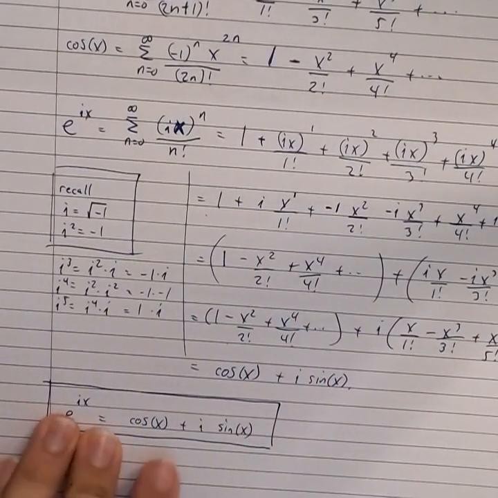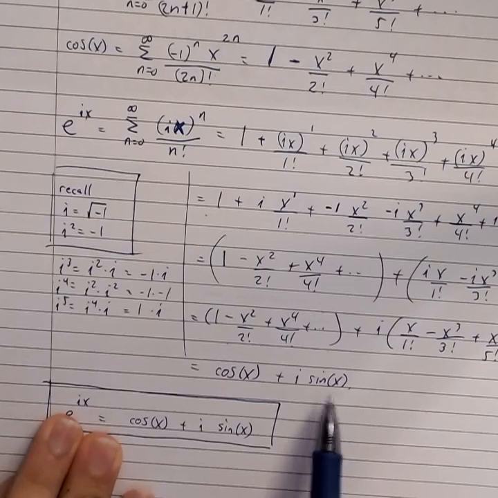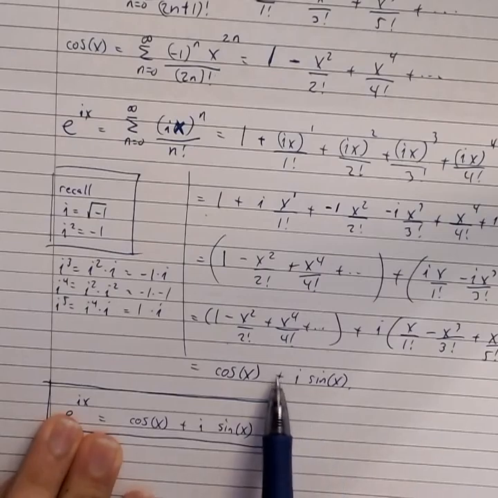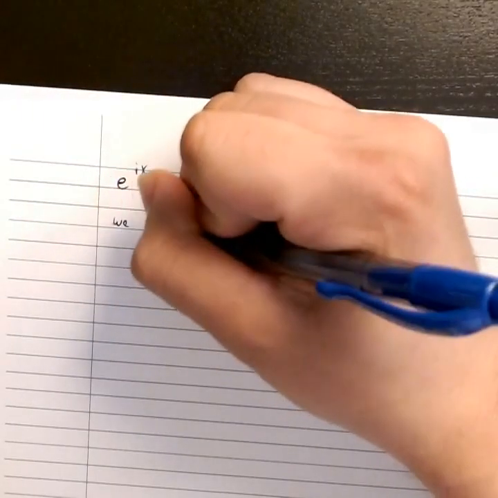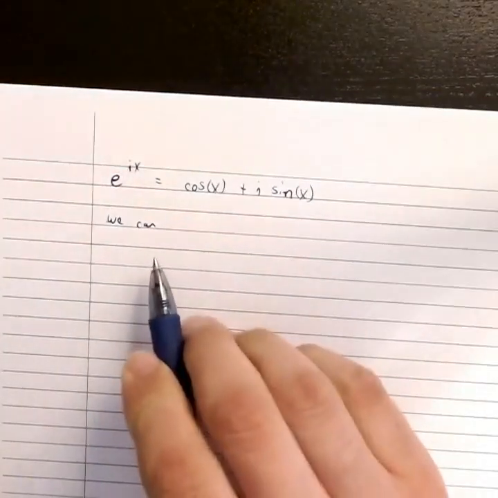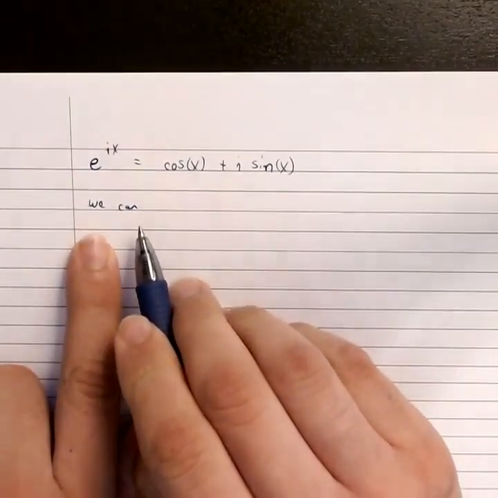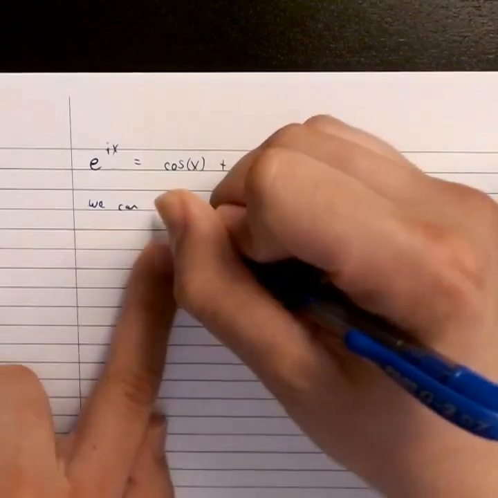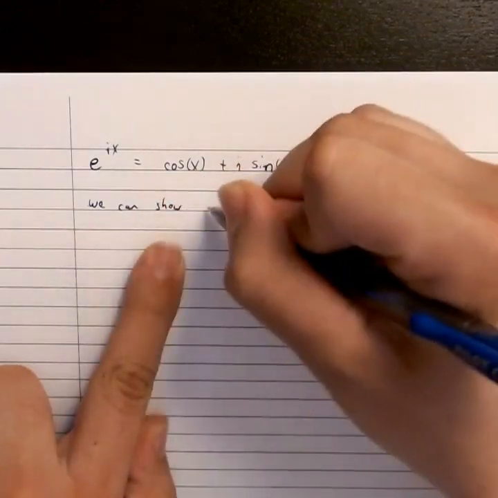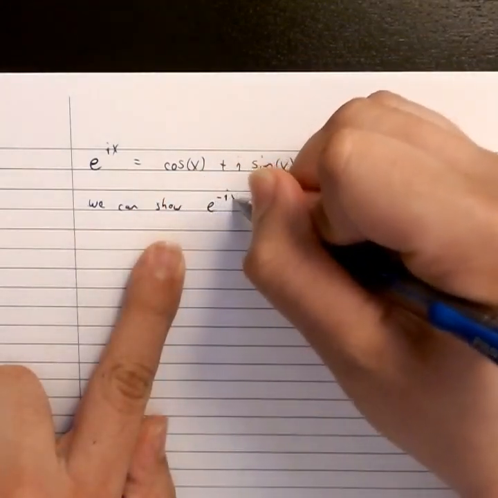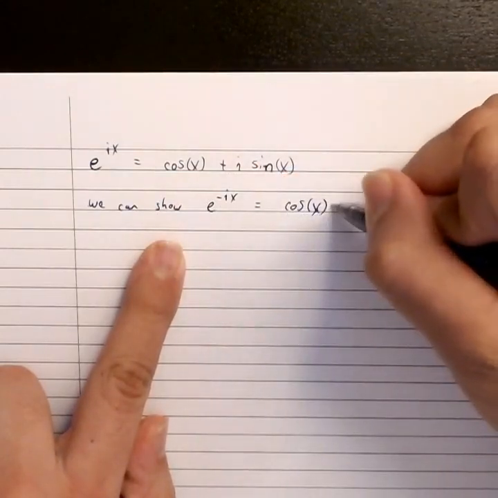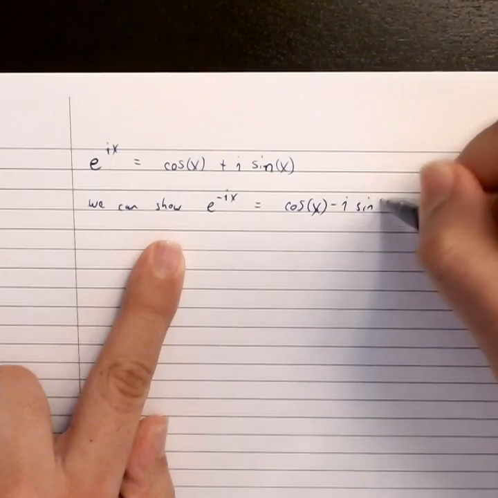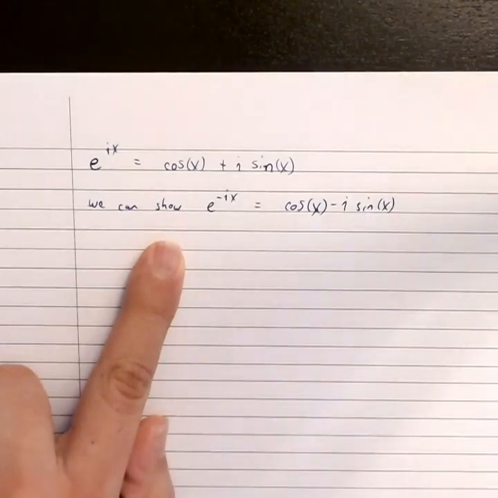If you go through that full computation, you get almost exactly the same answer, except here, instead of a plus, there's a minus, cosine of x minus i sine of x. So here we can show, and that's a mathematician way of saying, yeah, it's true, but I don't want to go through it, we can show that e to the minus ix is equal to cosine of x minus i sine of x. Okay, so what?